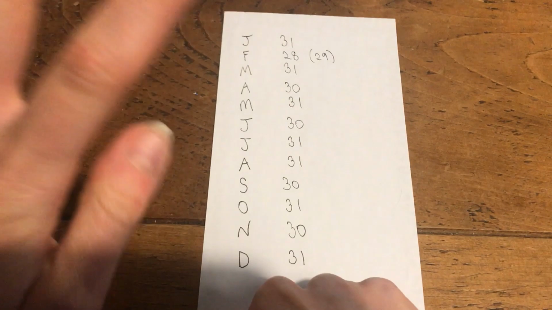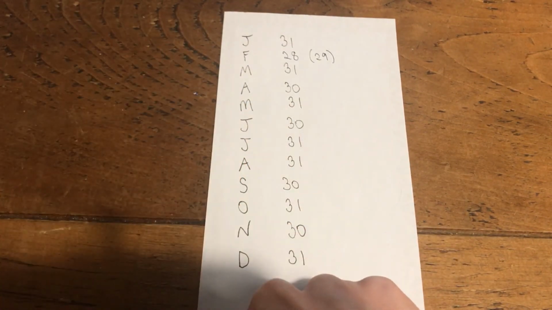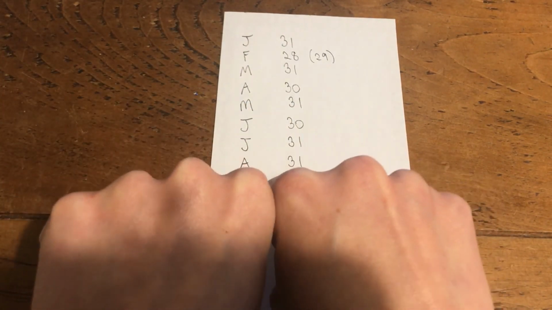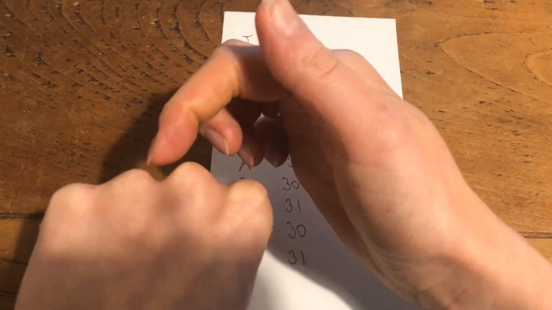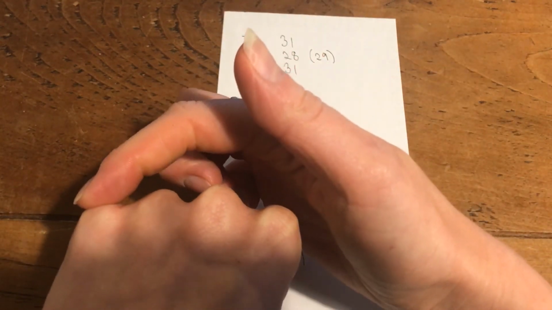Then don't continue because otherwise it will go wrong. You only need to go to December. Okay, so that is the knuckle technique. You just count along the months, and if it's on a knuckle it's got 31. If it's in a dip it has 30, apart from February, which is special.